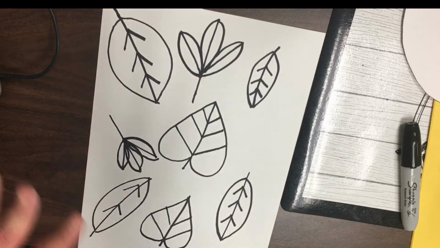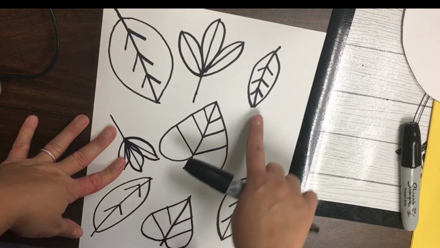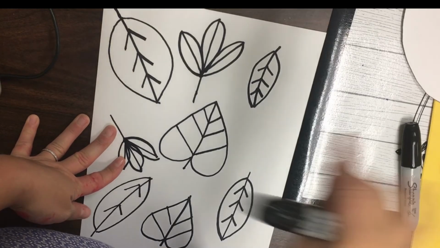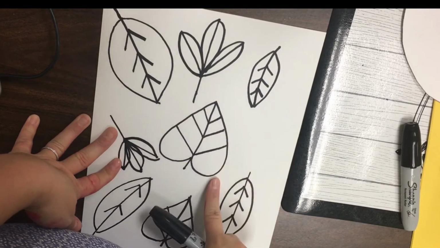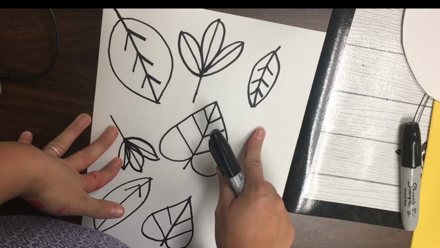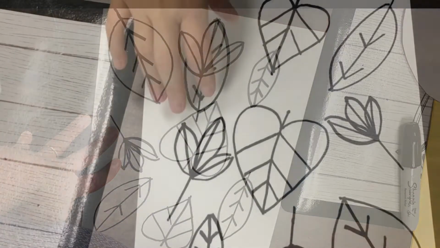Okay, go ahead, friends, fill up anywhere you have empty spaces with some more lines. Go ahead, friends, and fill up some empty spaces with some more leaves. I'm thinking I'm going to do one more here, and then I'm going to say I'm done.